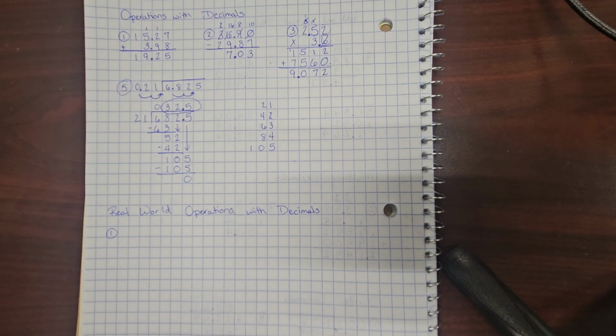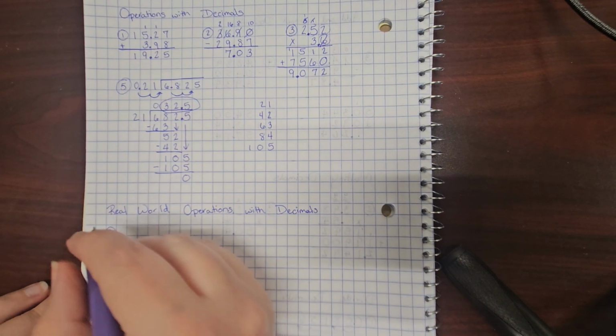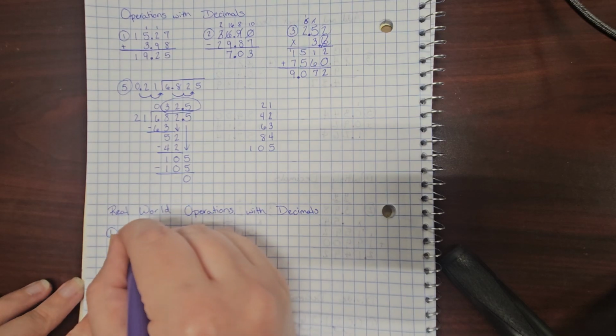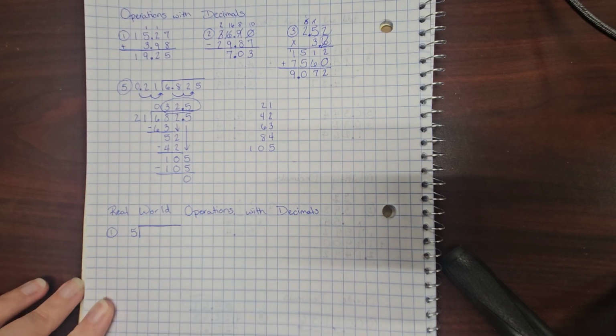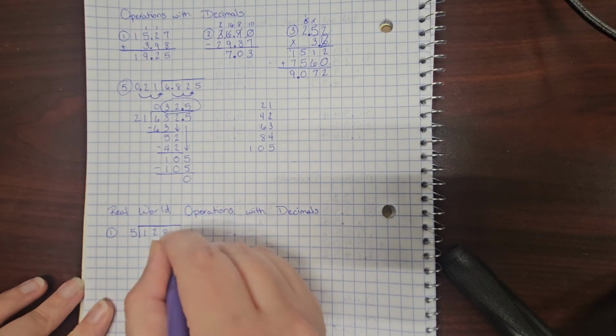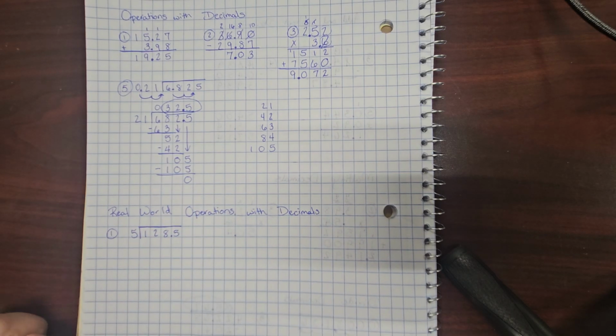We are dividing the large kilograms of beans by the 5 batches. So we're going to put 5 on the outside. And since a whole number is on the outside, we don't have to worry about moving the decimal at all. So we can jump straight into solving this problem.